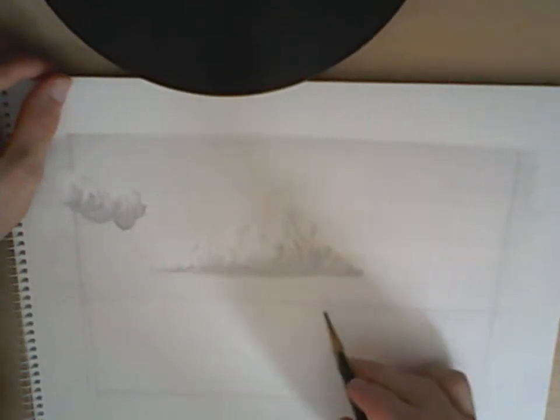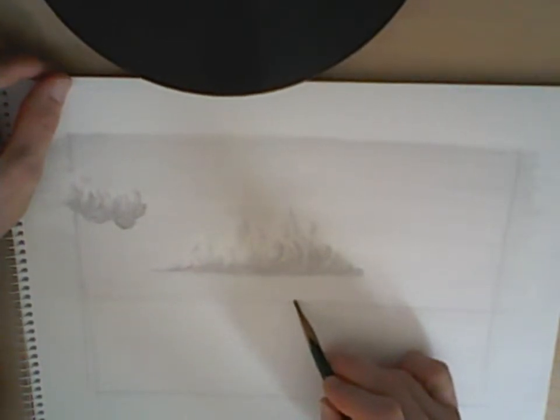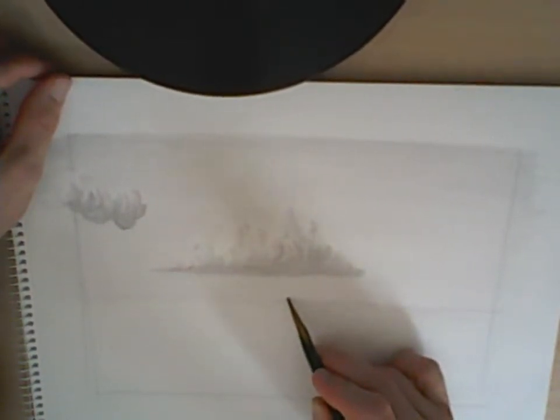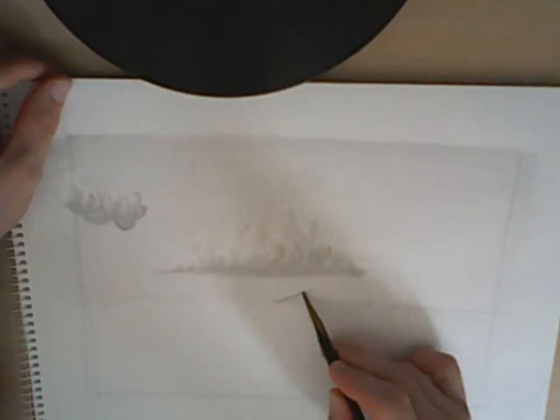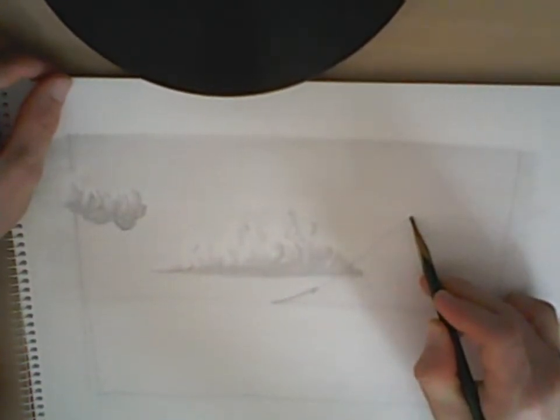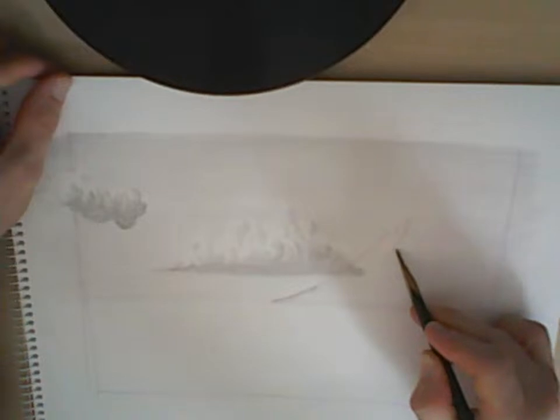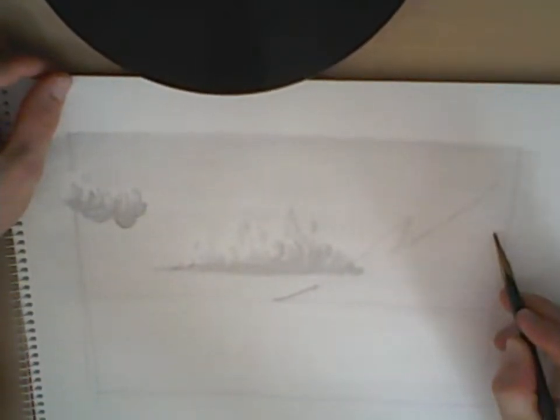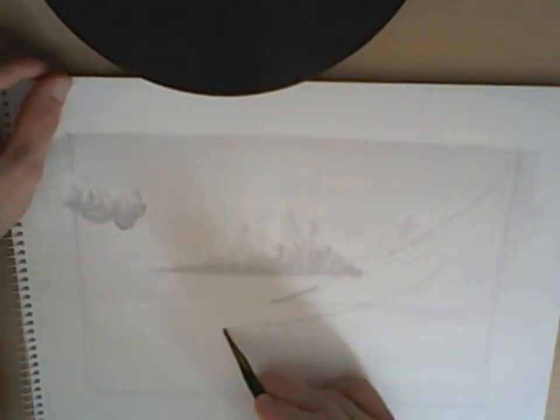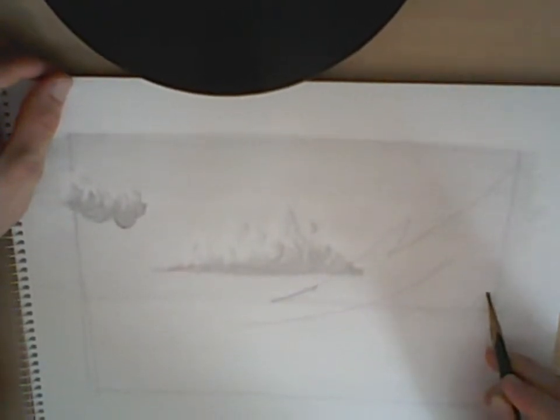Now I'm going to lay out some mountains right here from the middle of the page. Maybe right there, and then we got a big one over here. And then some more stuff.